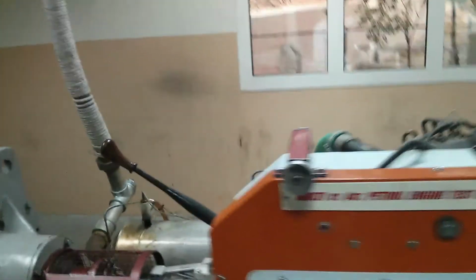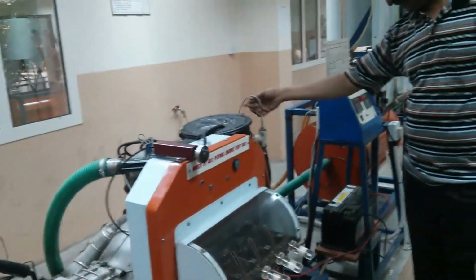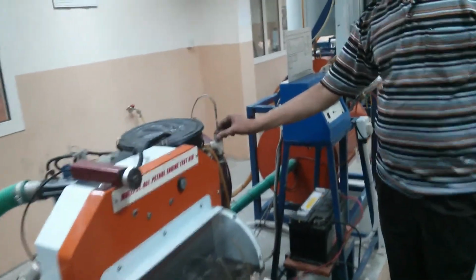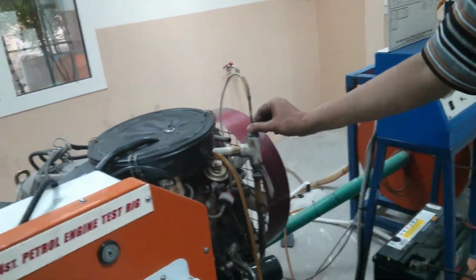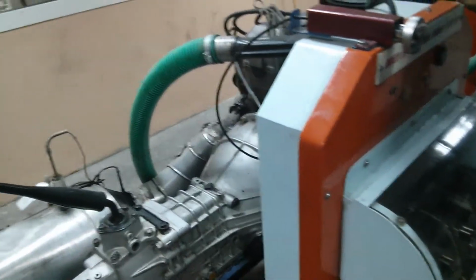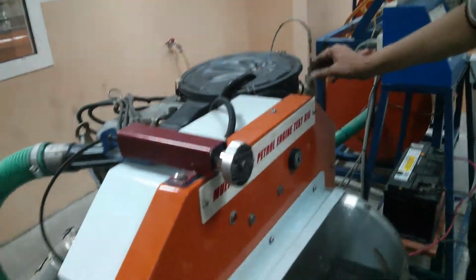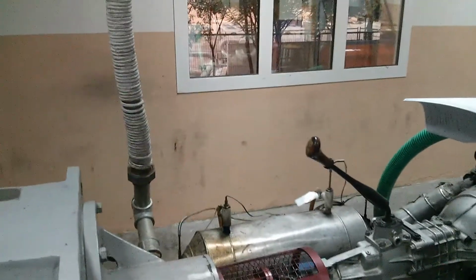So for measuring all the temperatures, there are temperature sensors available. For example, this gives me the water outlet temperature. There is an RTD sensor here. Similarly, at the inlet point also there will be a temperature indicator, that is actually the exhaust gas calorimeter.